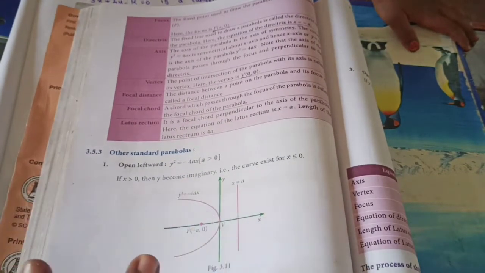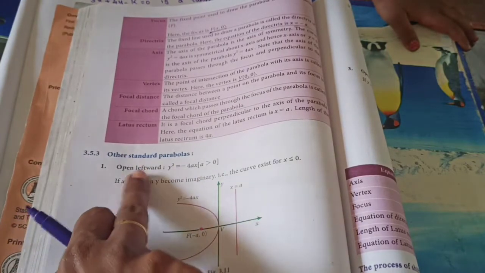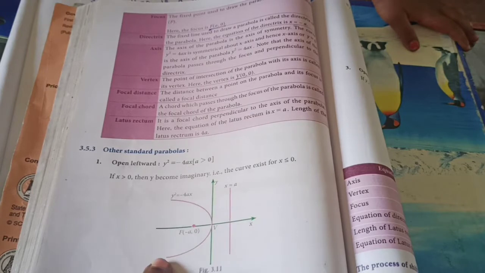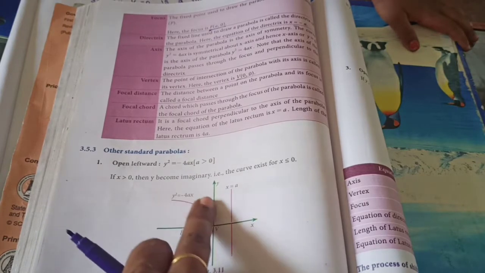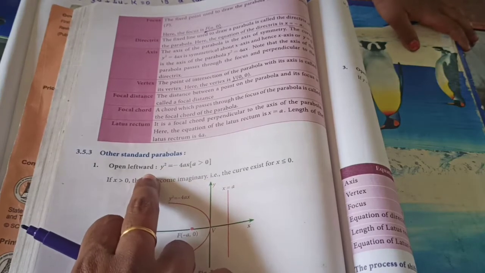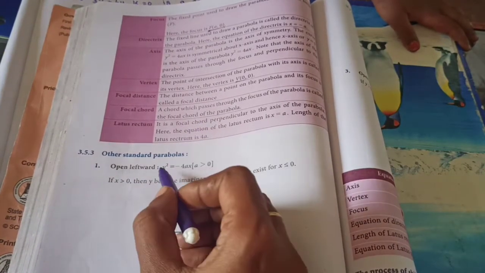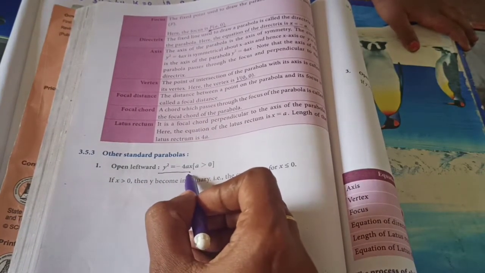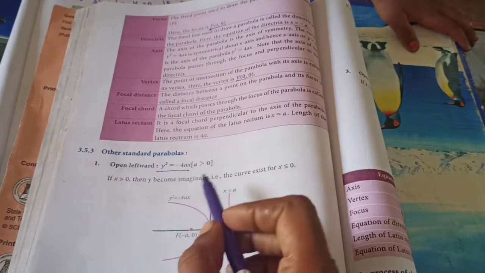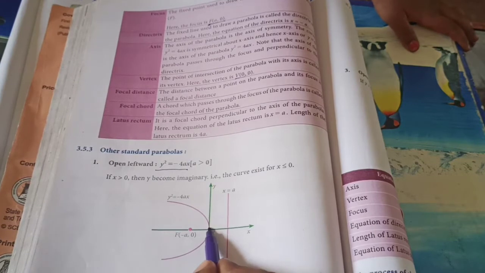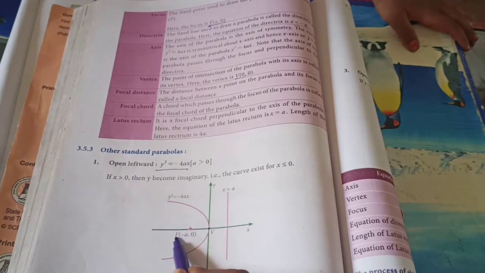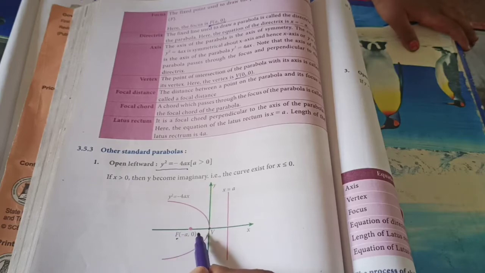So this is the main thing. First one, open leftward. See here, which way is the parabola opening? Leftward. If the parabola opens leftward, what is the general standard form? y square is equal to minus 4ax. So open leftward means y square is equal to minus 4ax. Rightward means y square is equal to 4ax. So here this is the vertex, (0, 0). This is the focus, F is (minus a, 0).